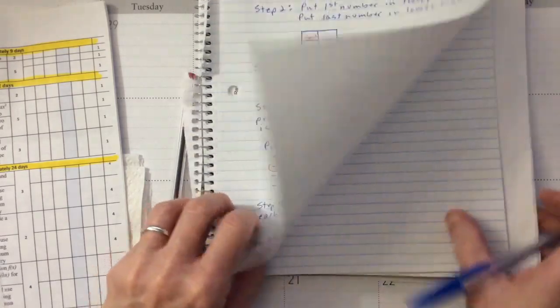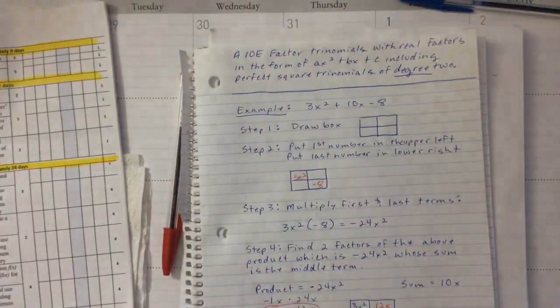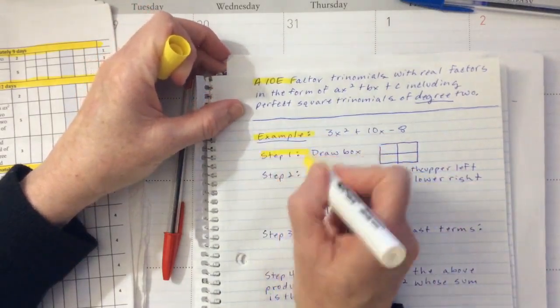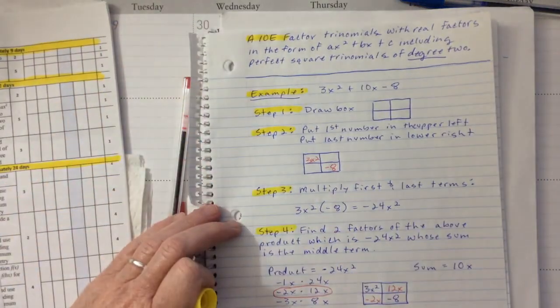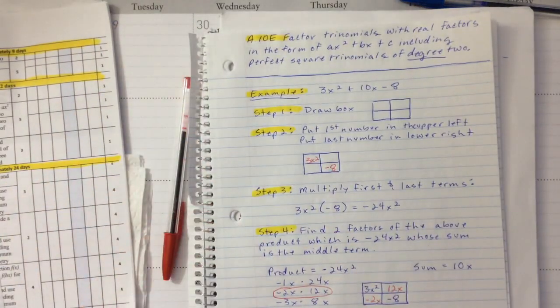We're going to do one more. Before we do that, let's highlight this. We got our example, steps 1, 2, 3, 4, 5, and 6.